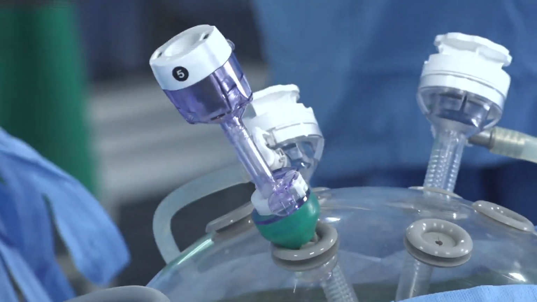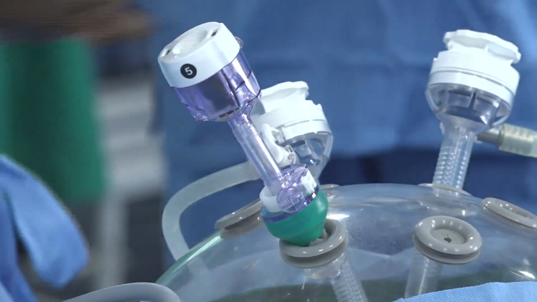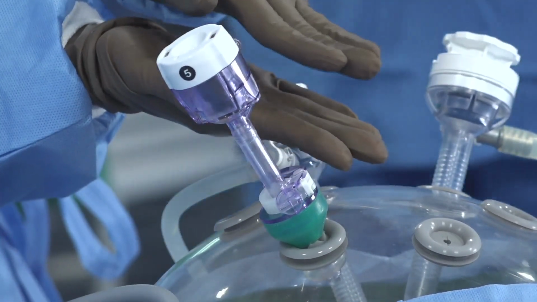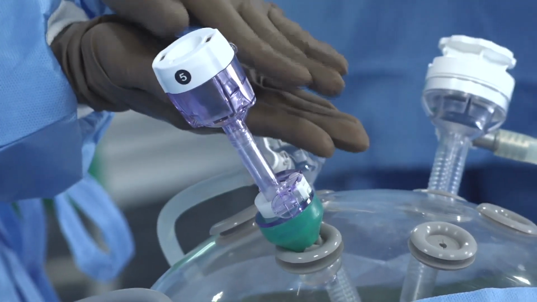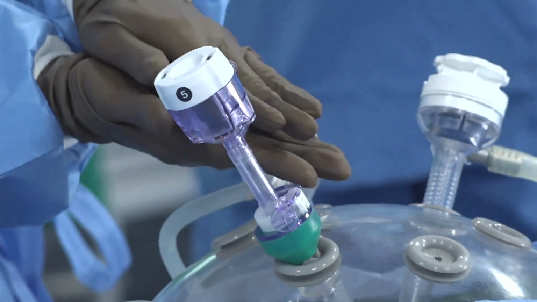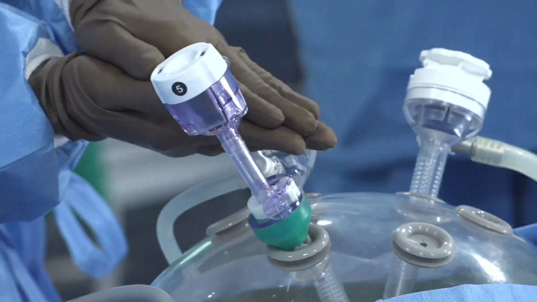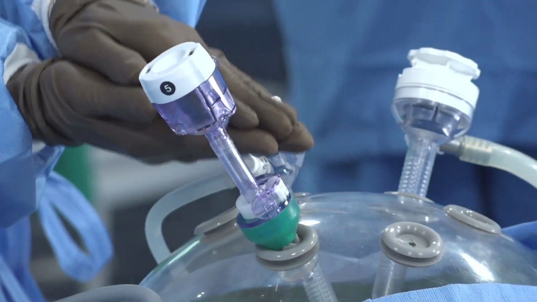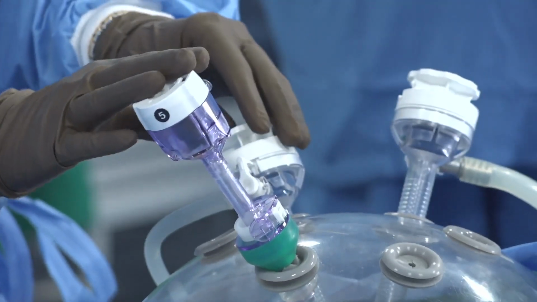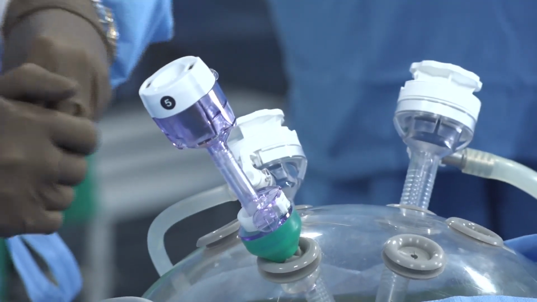So the port is actually sandwiched between, like that. It is sandwiched between the two balloons. So there is absolutely no chance of trocar dislocation and any aerosol leak. That is why balloon trocars are very important in a PIPAC procedure.